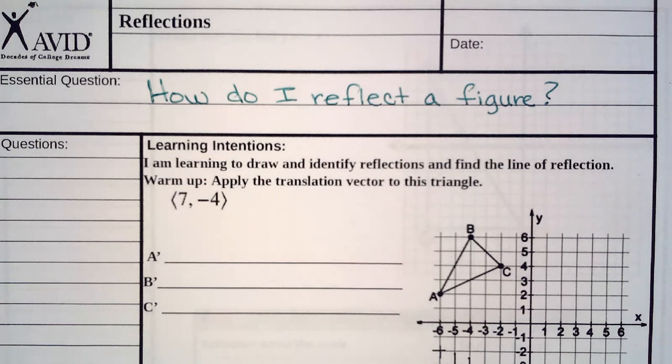Today's transformation we are looking at are called reflections. Your essential question is, how do I reflect a figure? Your learning intention, I'm learning to draw and identify reflections and find the line of reflection. So, your warm-up question has you applying the translation vector to the triangle.